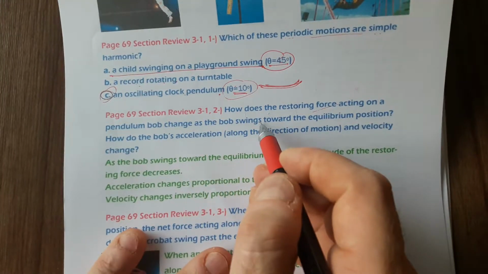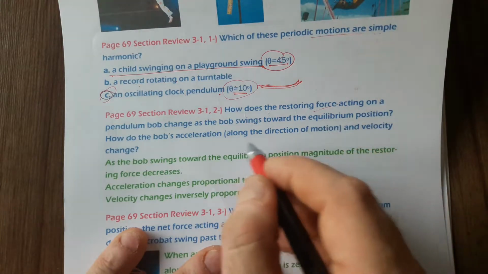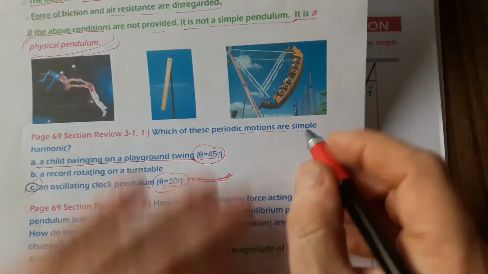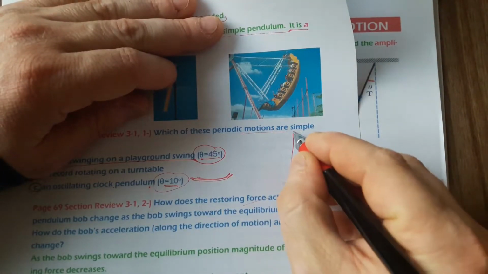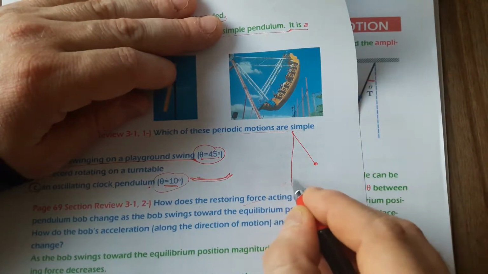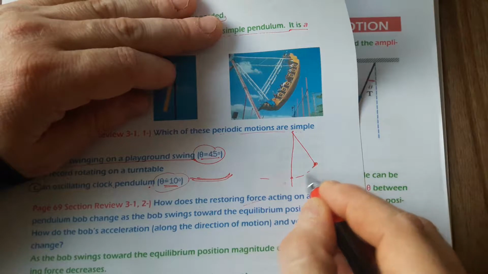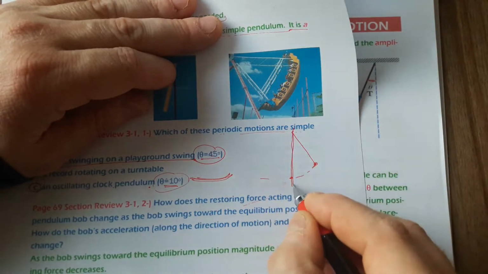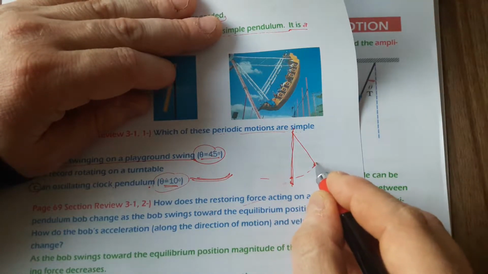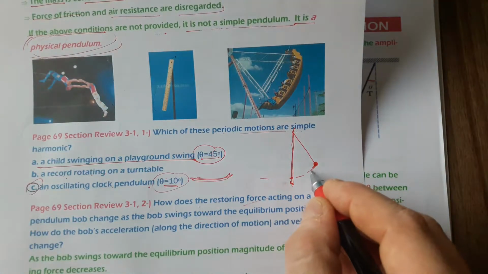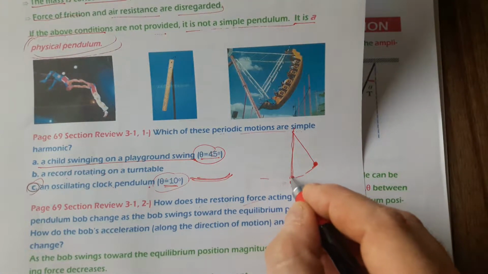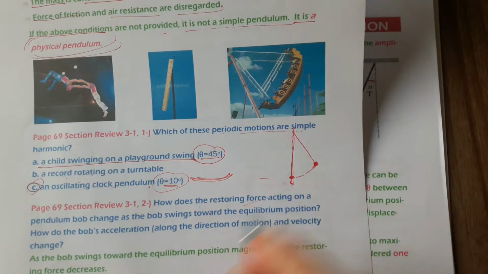How does the restoring force acting on a pendulum bob change as the bob swings towards the equilibrium position? So if the bob swings towards the equilibrium position, the case is this. Initially it's here, and this is the equilibrium position. As it swings to the equilibrium position, the force decreases, because at the equilibrium position the force is 0. As you see here, the force is maximum. Its restoring force decreases and becomes 0 at the equilibrium position.